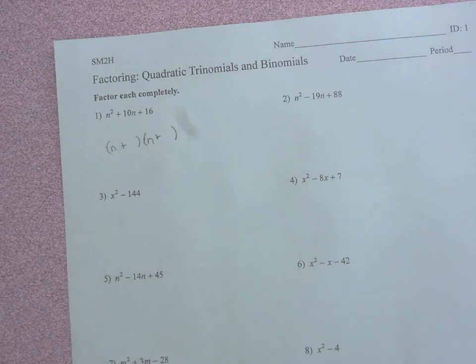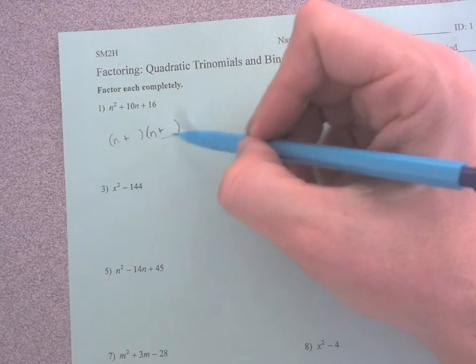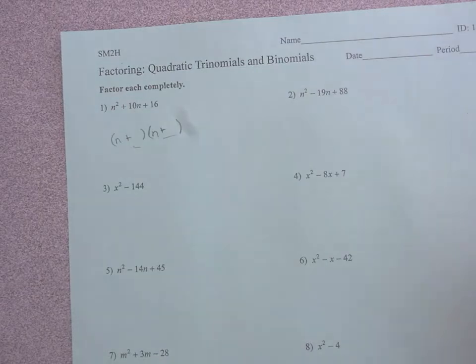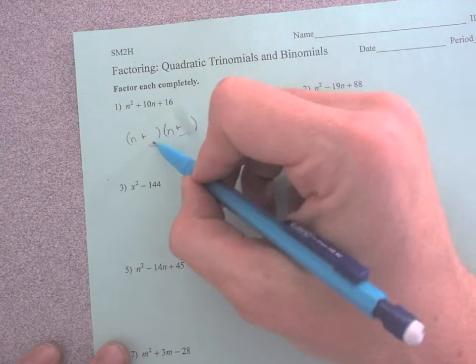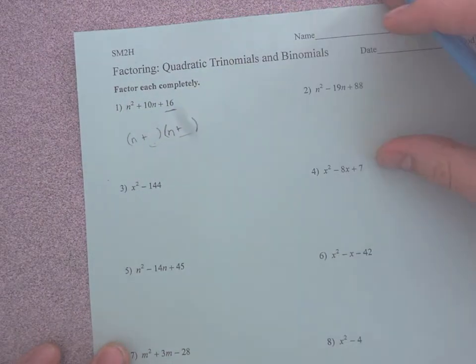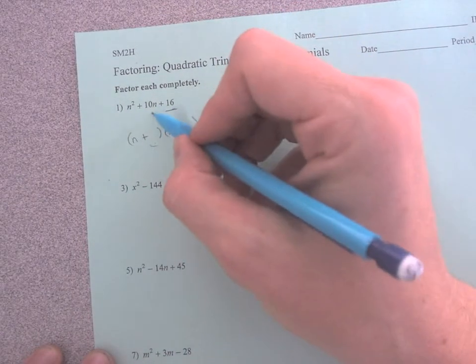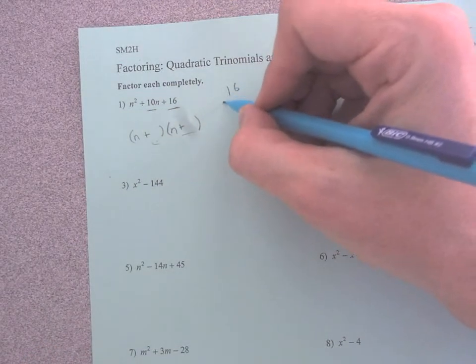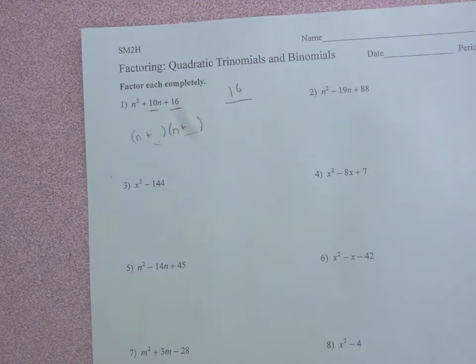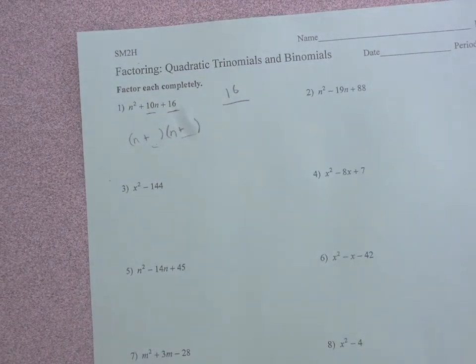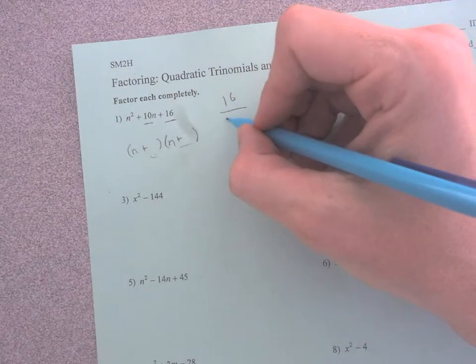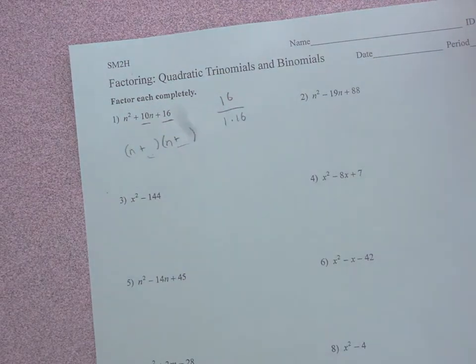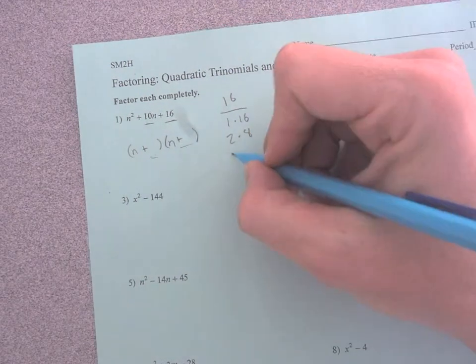Okay? The trick is, how do I figure out what numbers go here? Well, based on the patterns that we saw in this assignment, we know that these two numbers have to multiply to give me this one. We also know that those two numbers have to add to give you this one. So what you can do is you can start listing the factors of 16 as pairs, right? We can prime factorize this, that's one way to do it. But in this case, we want to look for factor pairs. So like 1 times 16, for example. 2 times 8. 4 times 4.